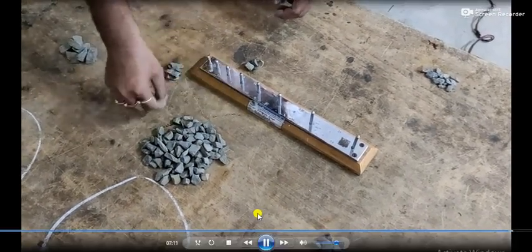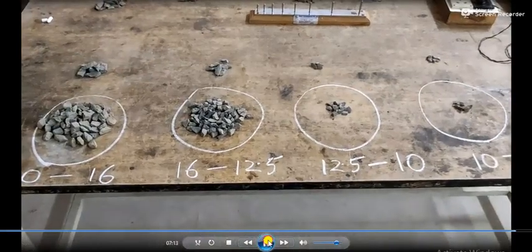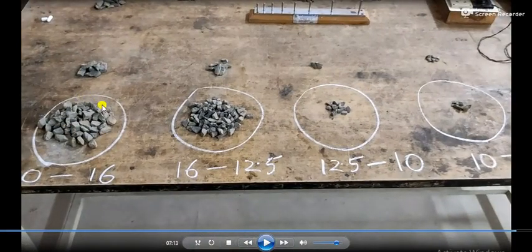In the background we have done the entire process, and here it is. These are the materials which are retained, and these are the materials which passed through that particular opening, and these are the materials which are retained.